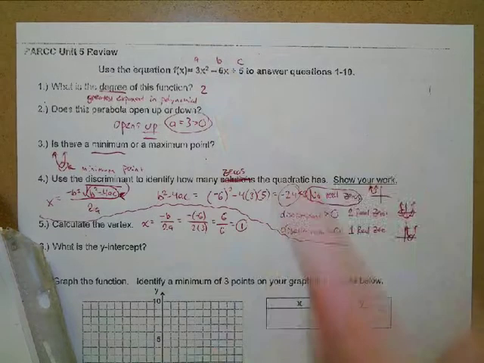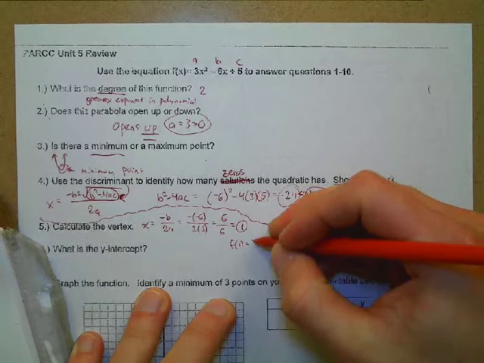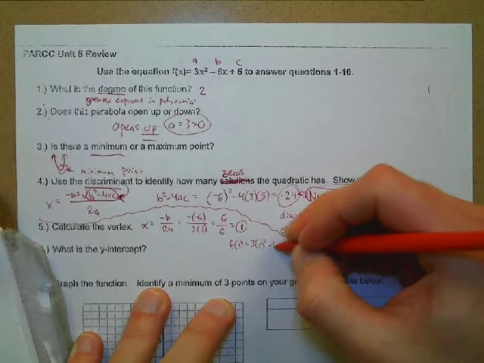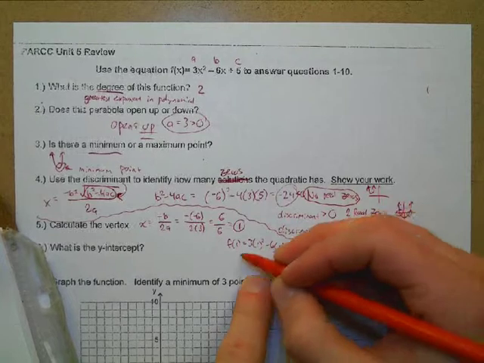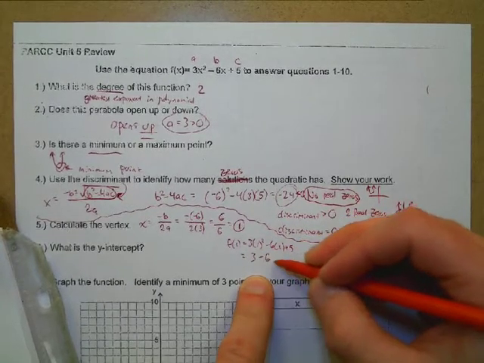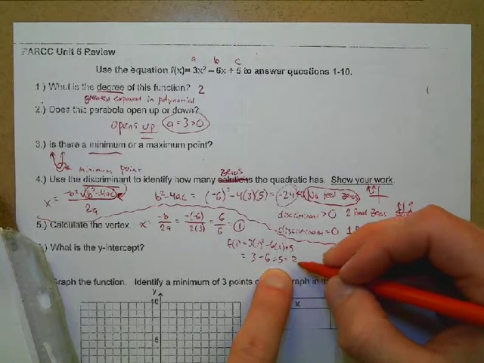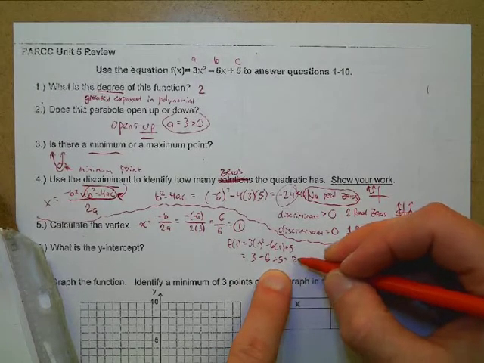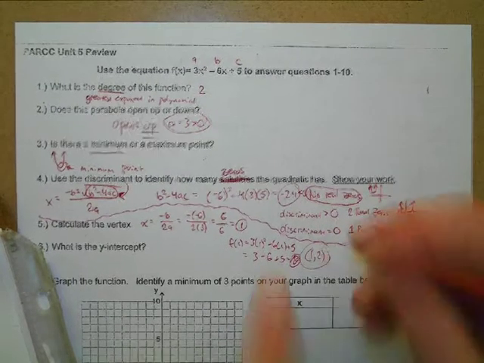Plug it back into the function. Do f of 1. You have a question, Sky? Oh, sorry. Okay, yeah. You are right. Okay, so plug 1 in. 1 squared is 1 times 3 is going to be 3, minus 6 times 1, so minus 6, and then plus 5. So 3 minus 6 is negative 3, plus 5 will be 2. So we have the coordinate 1, comma 2. Okay, that's our vertex there.